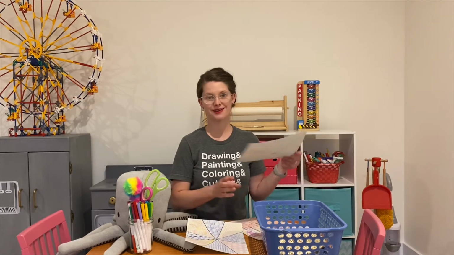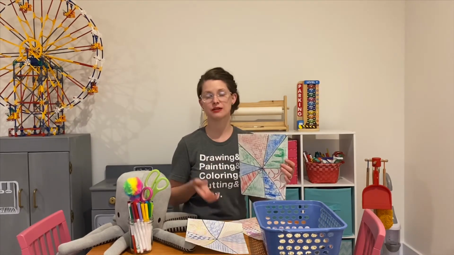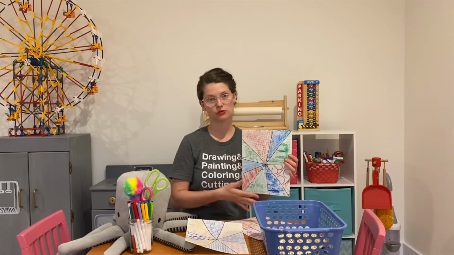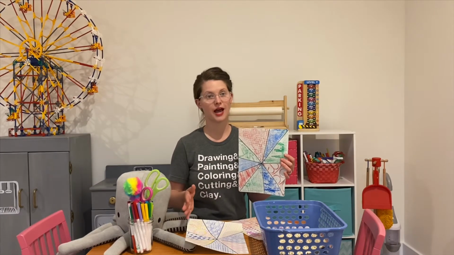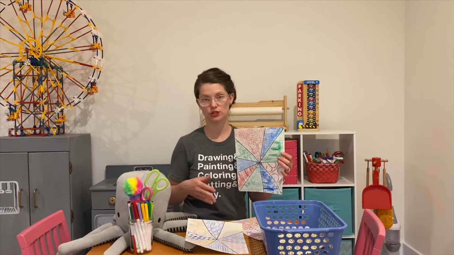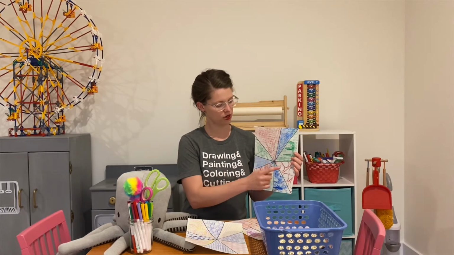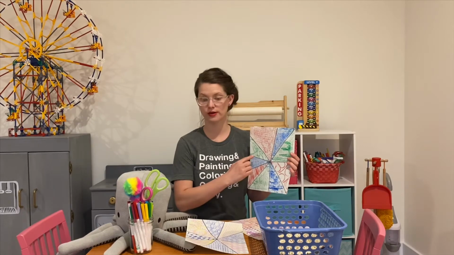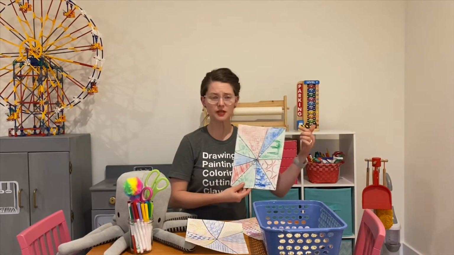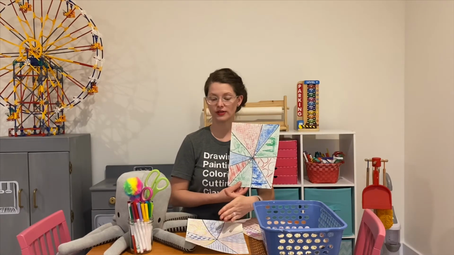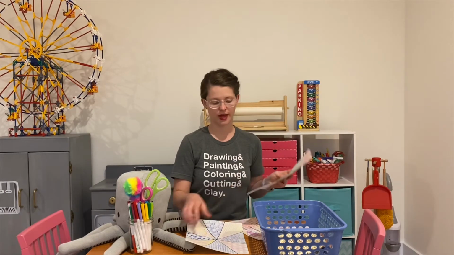Emerson, however, had 9 sections. So he said he was going to do a pattern of 3 because 3 times 3 equals 9. Or 3 plus 3 plus 3 equals 9. So he knew his pattern would work. So he did red, blue, green, red, blue, green, red, blue, green as his design. But that wouldn't have worked on mine because I only have the 8 sections. So be careful of that.